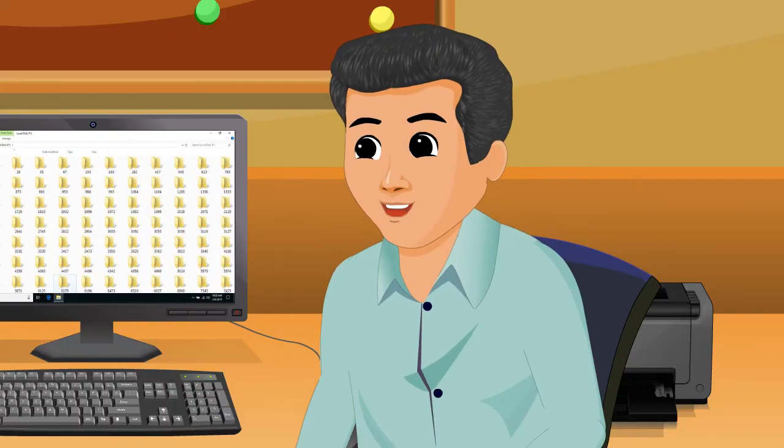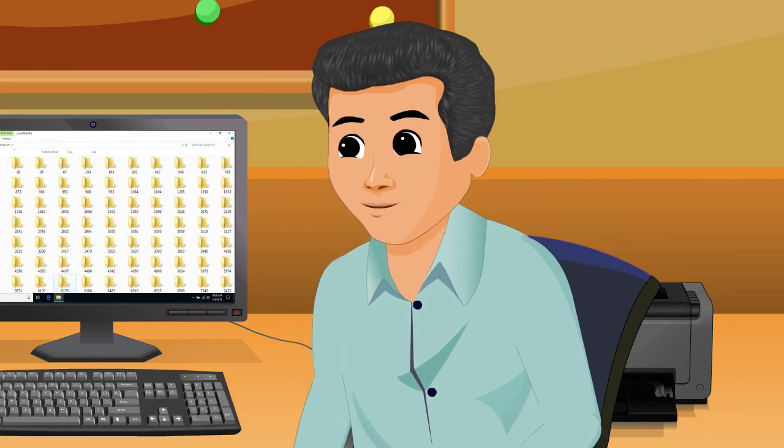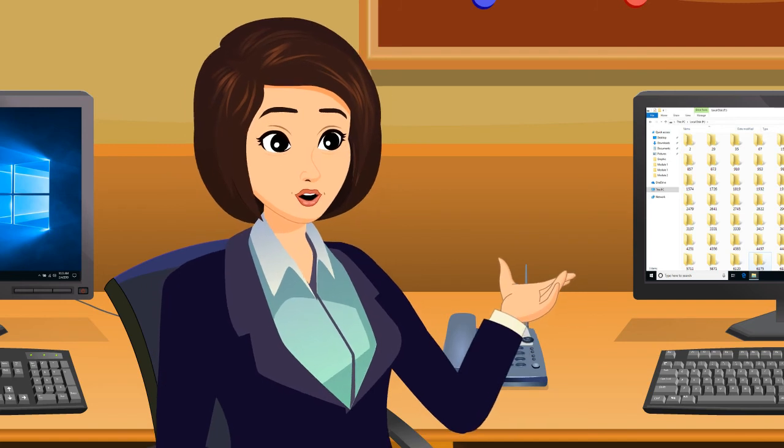Definitely, ma'am. With so much security in concern, we should always make sure our integrity is not lost to the wrong hands. Exactly, Rajesh.